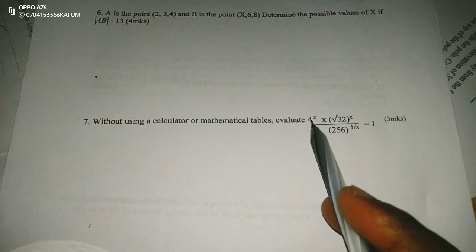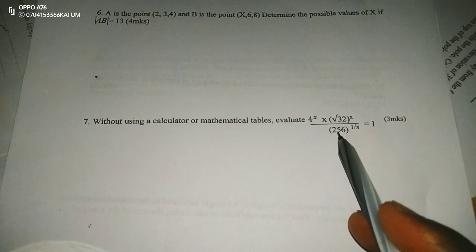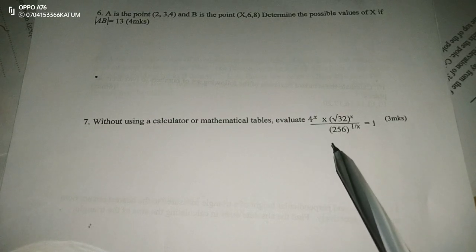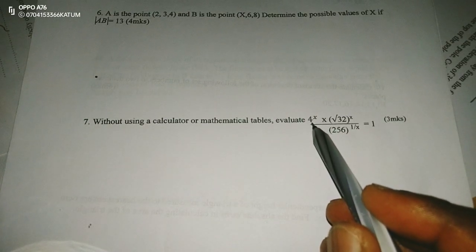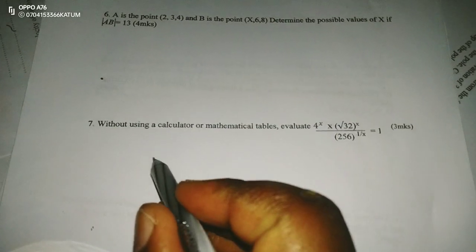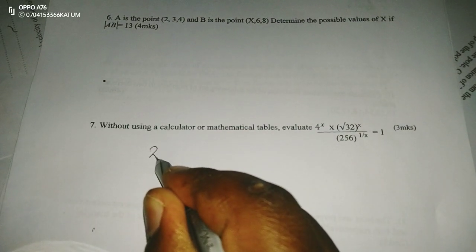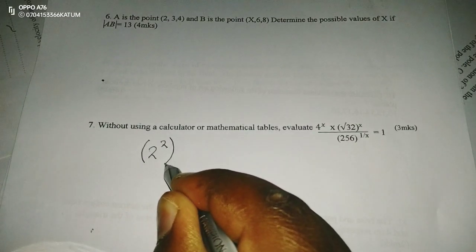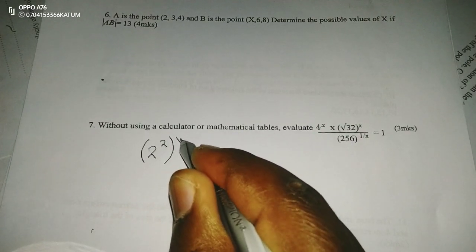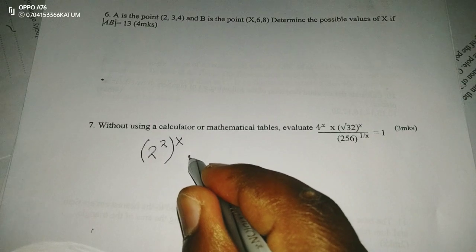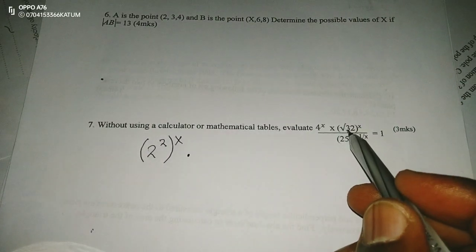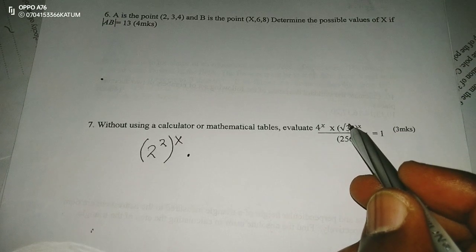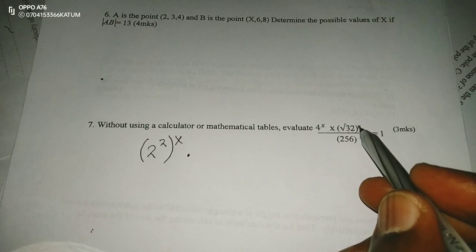As you can see, this is a 4, this is a 32, and this is a 256. And all these numbers can be raised to base 2. Therefore, when we raise 4 to base 2, it will become 2 power 2. Then there is already an existing power here, which is x. Then multiplied by this 32, and it is square root, which means it is to power half.